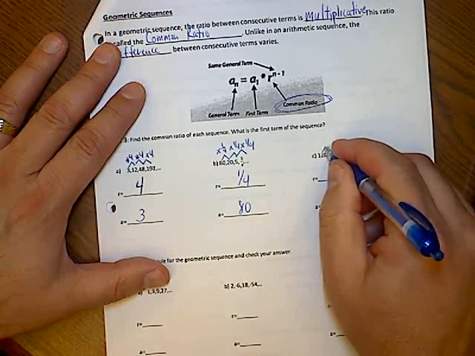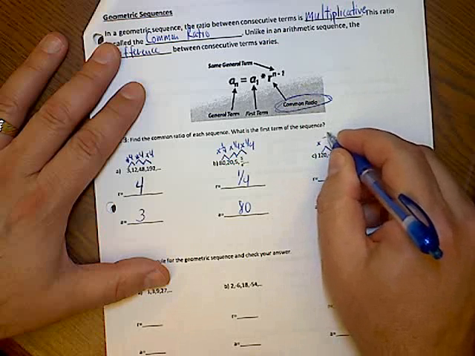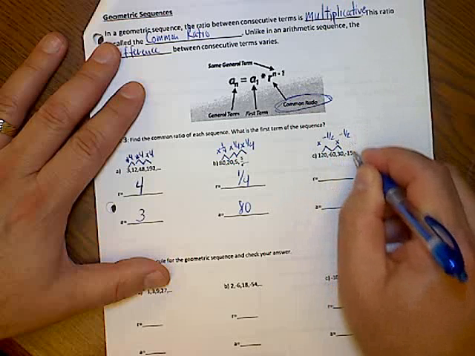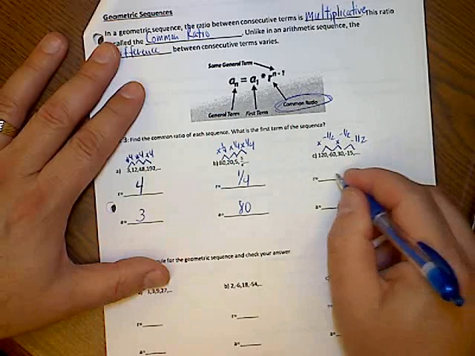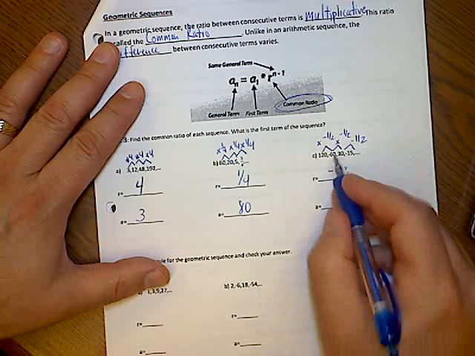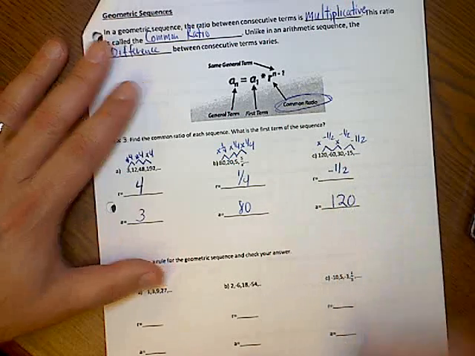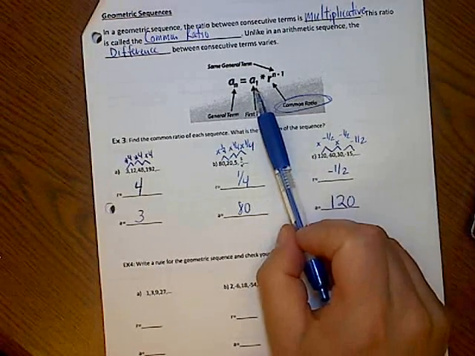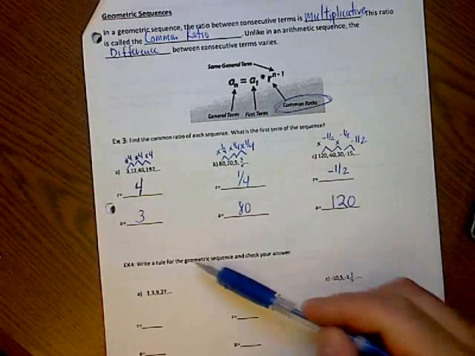What am I dividing this time? Or I'm going to use multiply by fractions. I'm timesing by negative 1/2. Timesing by negative 1/2 all the way through. So there's my common ratio, negative 1/2. A, the lead one, is 120. So there you go. So now if I'm going to plug this in, it's going to go 120 there, negative 1/2 there. Okay, so that's what we're going to do on the bottom.